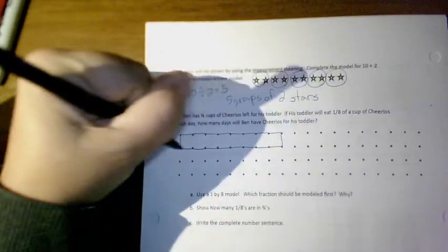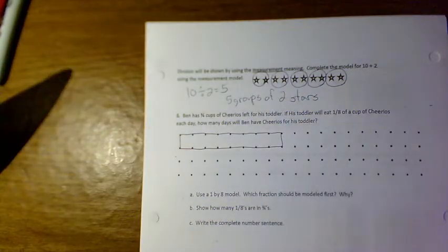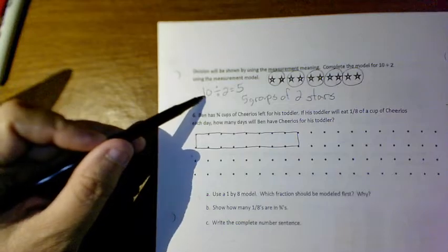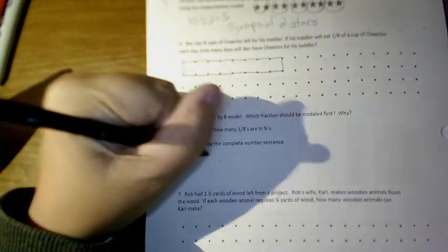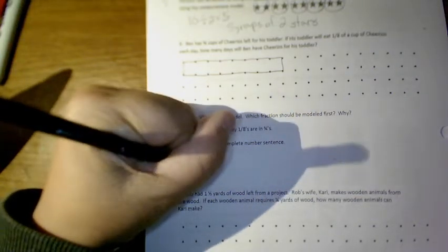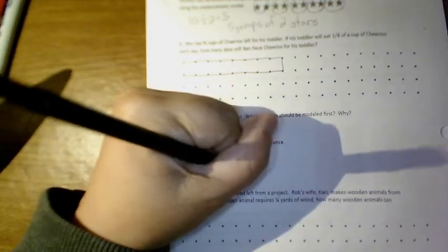Okay, so let's draw that. Then it says which fraction should be modeled first and why. So thinking about this problem, we have 3/4 of a cup, and then it's 1/8 of a cup every day. With division, we are going back to modeling the first quantity, because when we're doing division, this is always like the total or the starting amount, I guess. So we have 3/4 of a cup being divided over 1/8 of a cup per day.